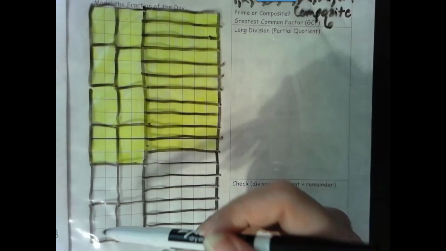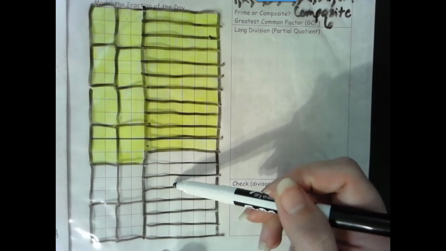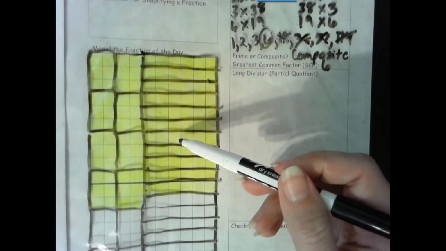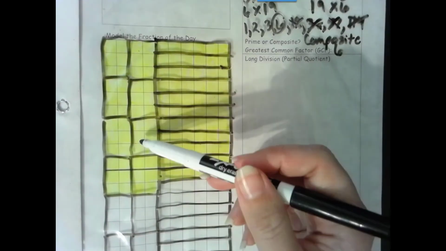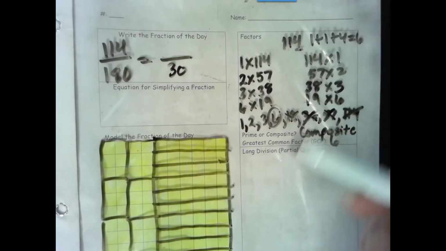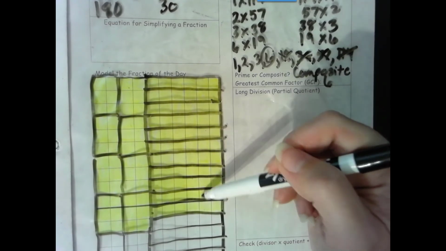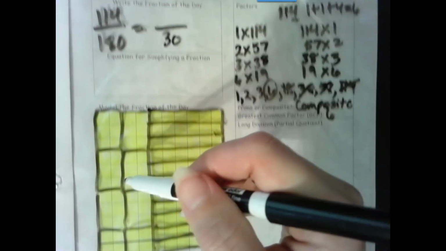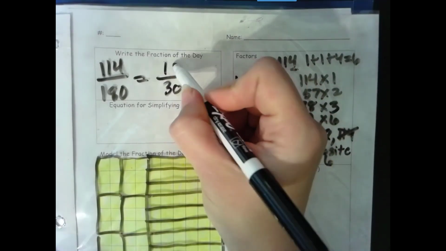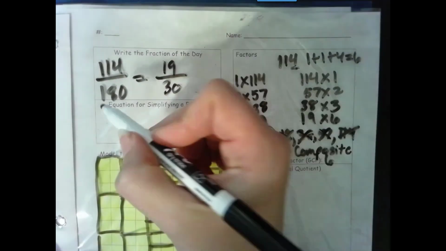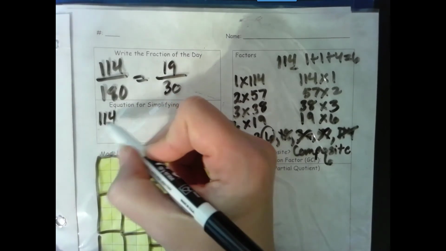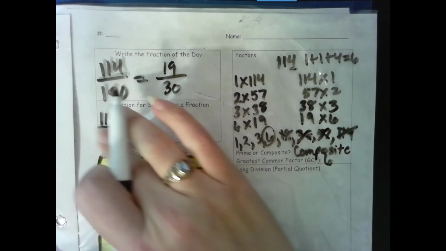Okay, let's count up how many total groups of 6 we have. 1, 2, 3, 4, 5, 6, 7, 8, 9, 10, 11, 12, 13, 14, 15, 16, 17, 18, 19, 20, 22, 24, 26, 28, 30. 30 total groups. And we have 19 shaded in. All right, now I proved my division with my model. Let's go ahead and prove it with my algorithm.